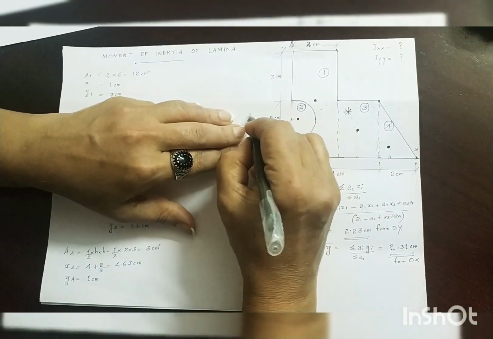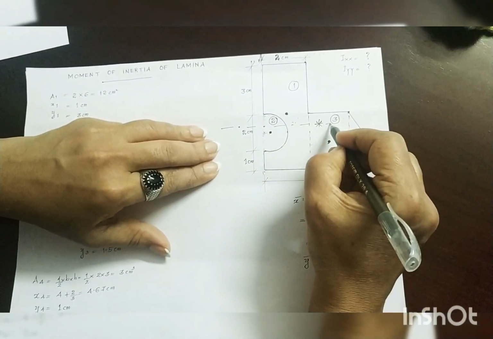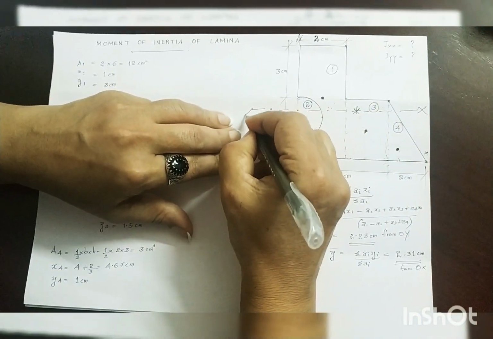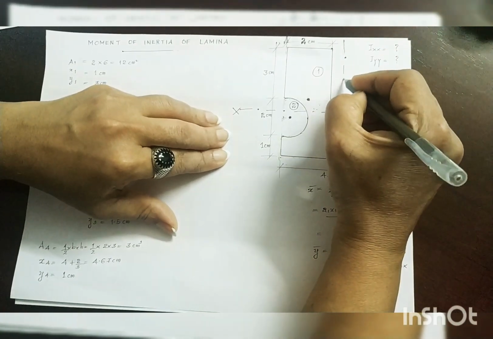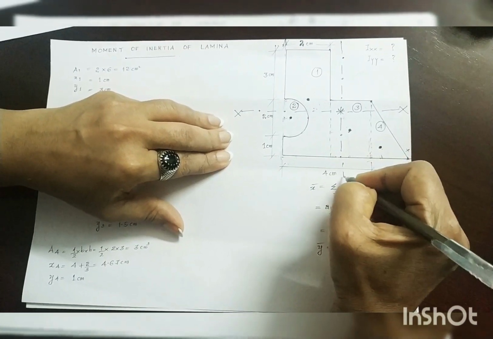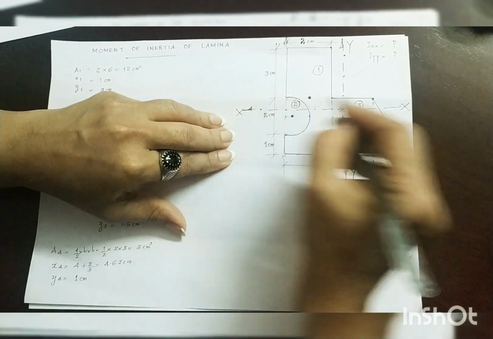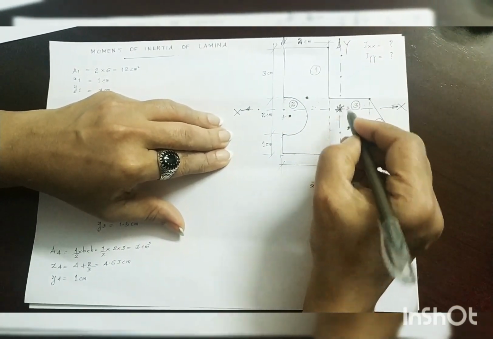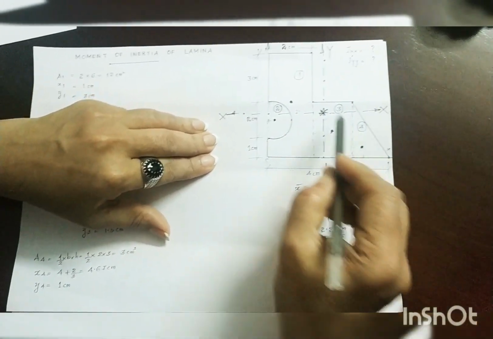And the question is to determine the moment of inertia of this given lamina about the axis passing through the centroid, the x-axis passing through the centroid. This is the x-axis, and the y-axis passing through the centroid, the vertical axis passing through the centroid, is the y-axis. So this is the centroidal x-axis, and this is the centroidal y-axis. This is what Ixx and Iyy, which you are supposed to find out.